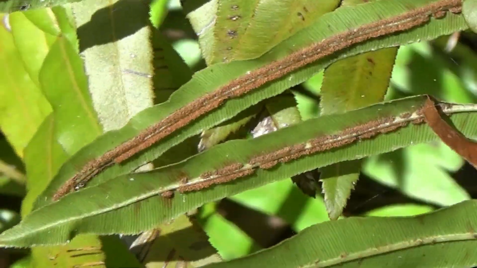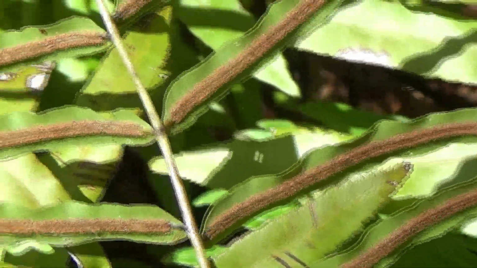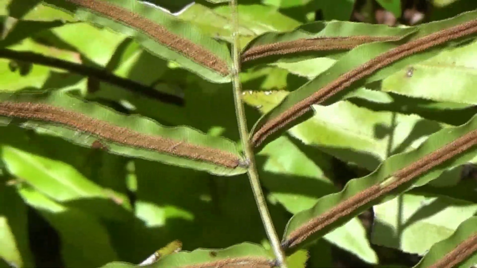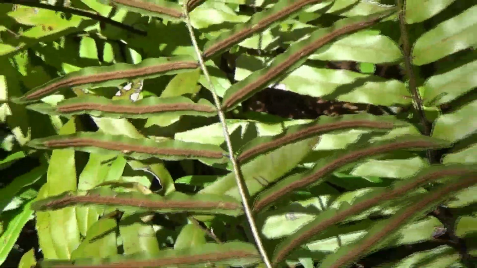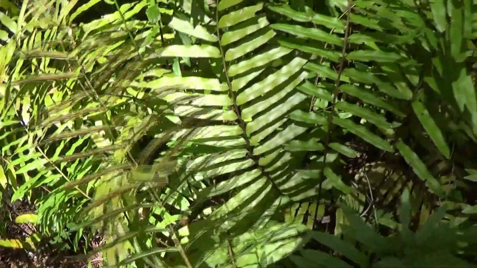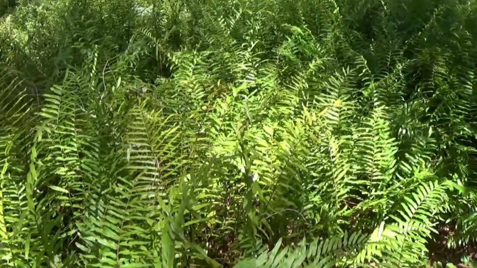sporangia, spore-producing structures. Anytime we have a collection of sporangia, it's known as a sorus. Collectively then, the plural is sori. That gives it away, this guy, as a swamp fern. So we have swamp fern here.